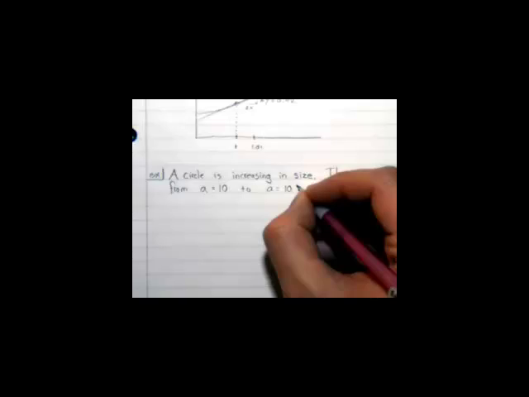We're going to use calculus, derivatives, differentials, so it needs to be changing somehow, right? So the circle is changing in size, and the radius increases from r equals 10 to r equals 10.1, and we'll say that's in meters.